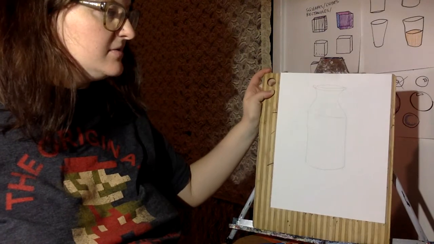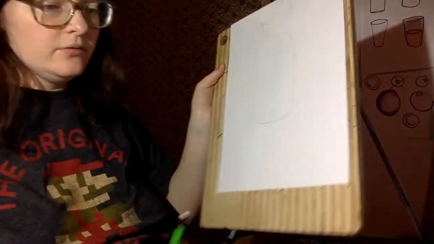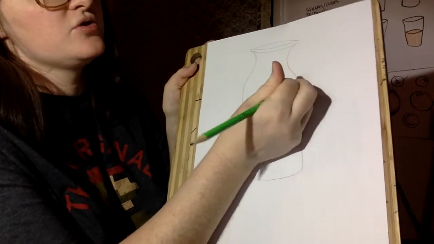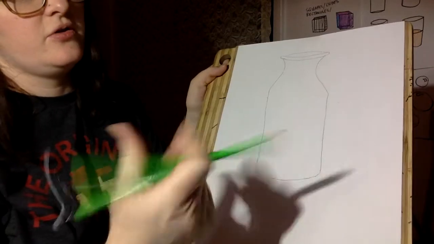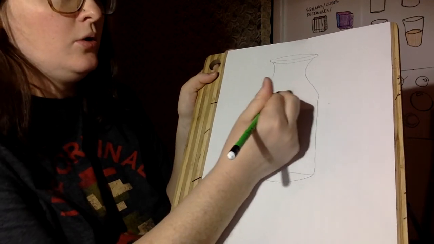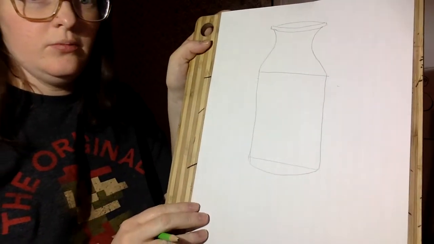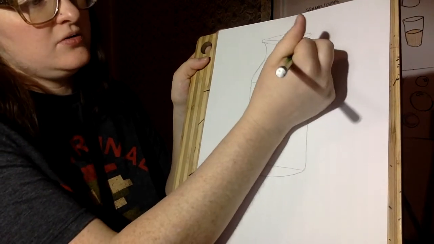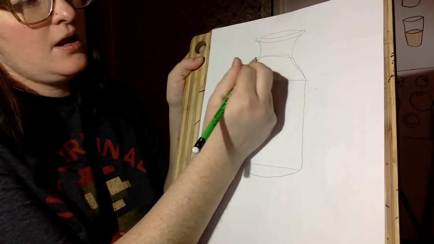So if you need to break it down even further, I should have shown you this to begin with, I apologize. If you needed to break it down even further, you can go in and do your rectangle. You could do that curve that goes in.